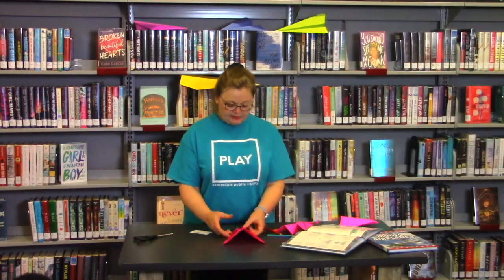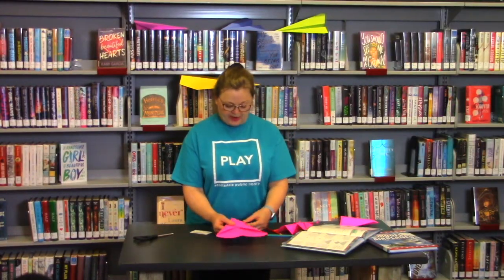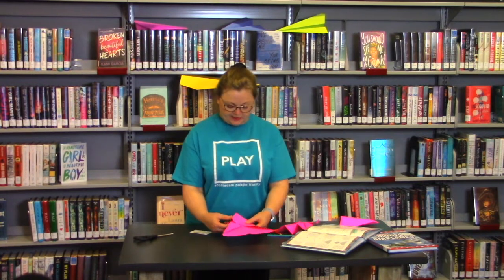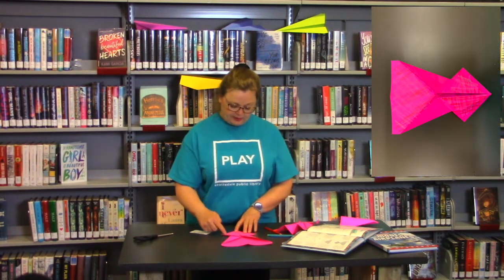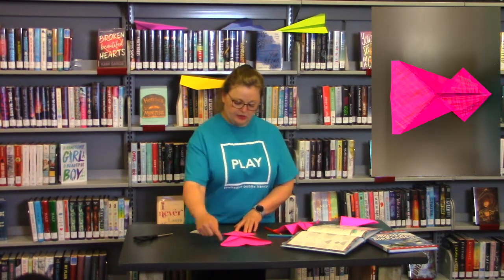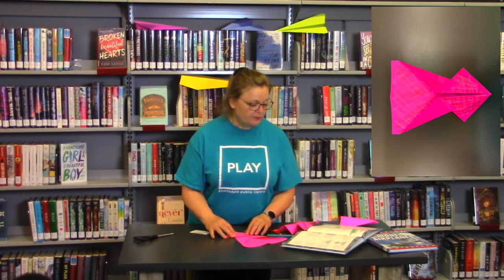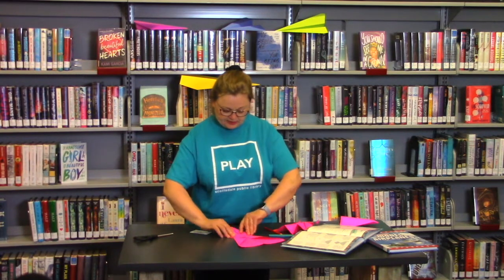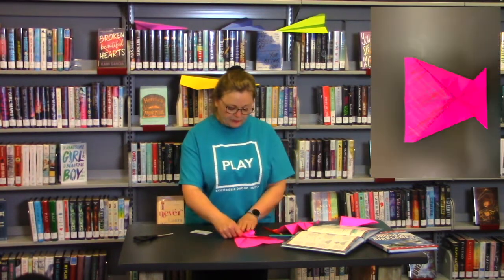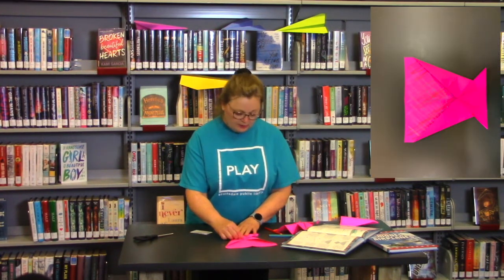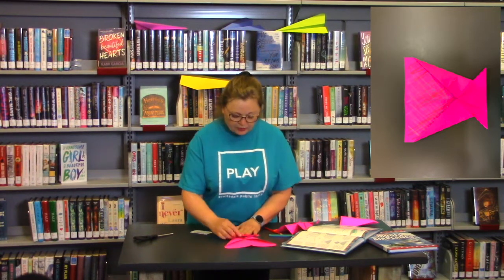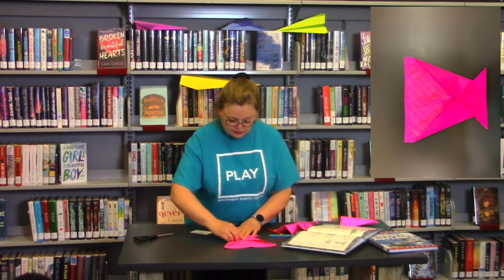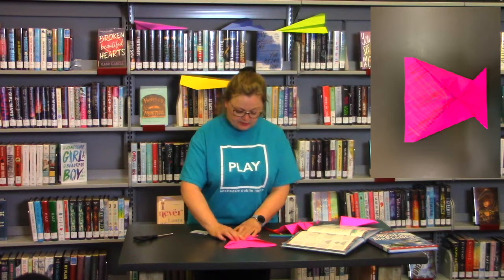All right, so now the next step is to open out these two flaps. So we have a square here and a triangle here. Okay, so now we're going to take this square and fold it in half, and we're going to meet right here where these two other corners meet.